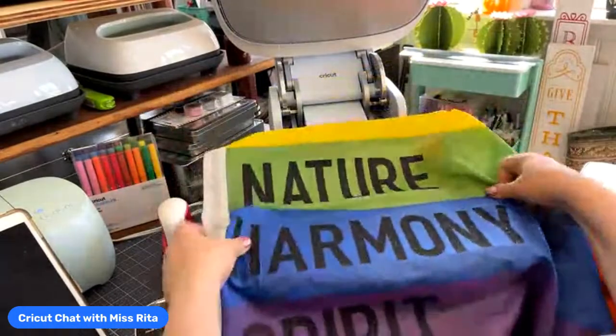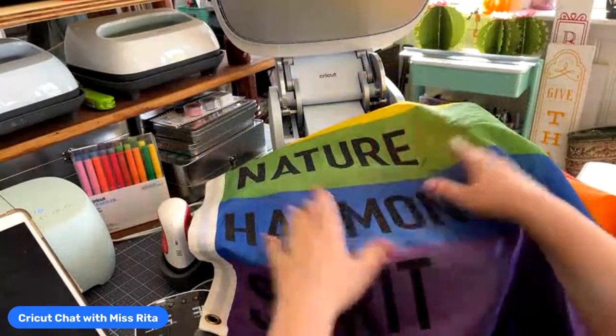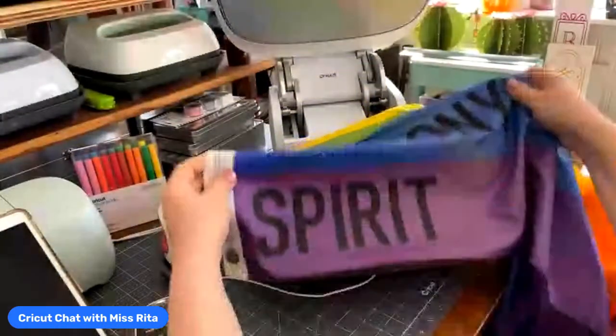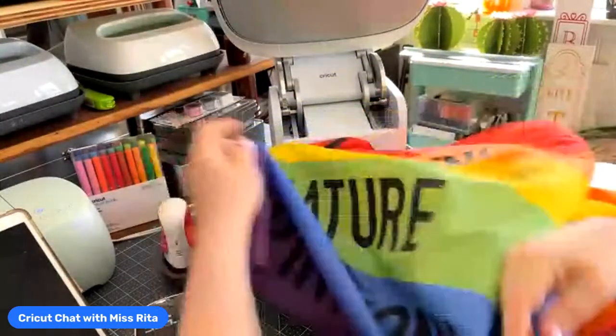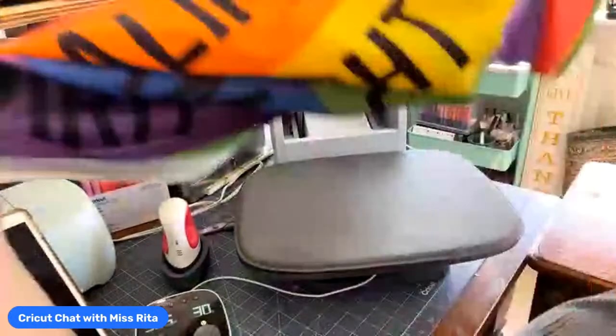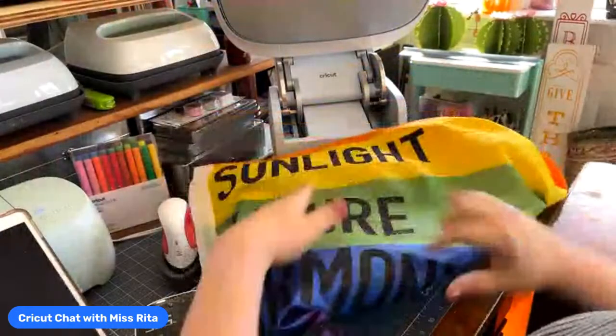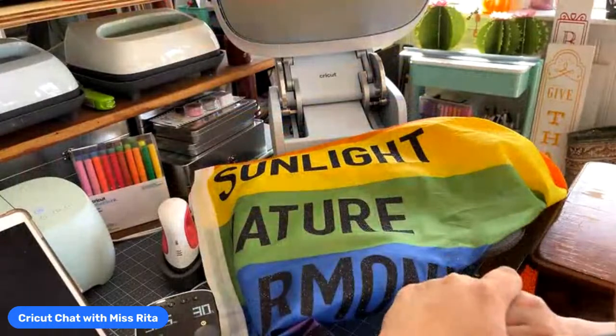Nature is the green, blue is harmony, some say serenity, and then spirit. Isn't that lovely? So I'm going to give that to Owen to hang in my backyard, actually side yard, where he hangs all of his fancy flags, and I'm pretty excited.